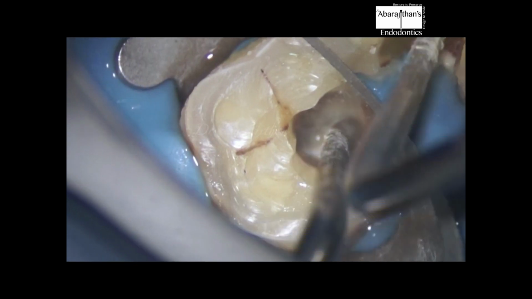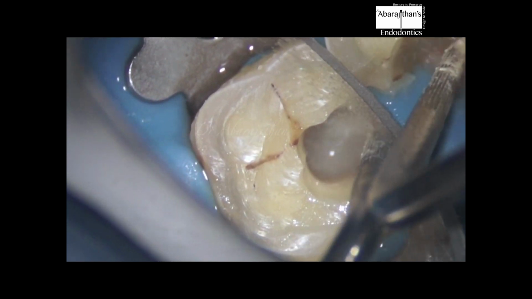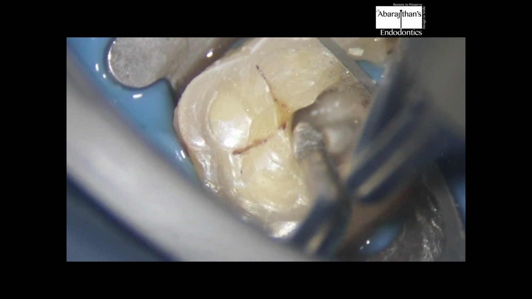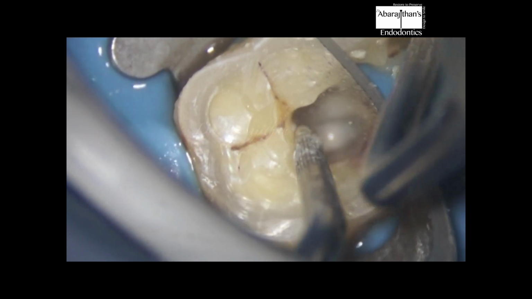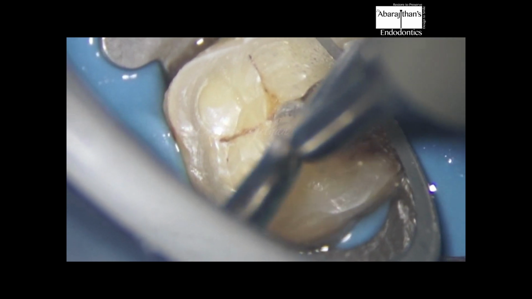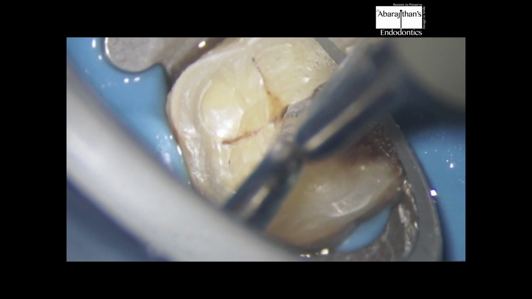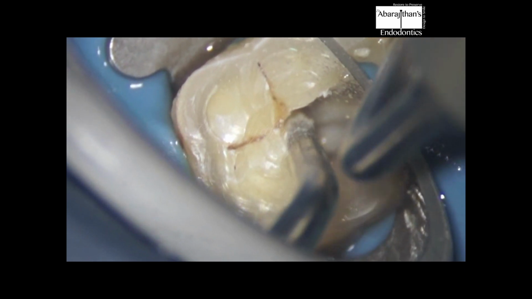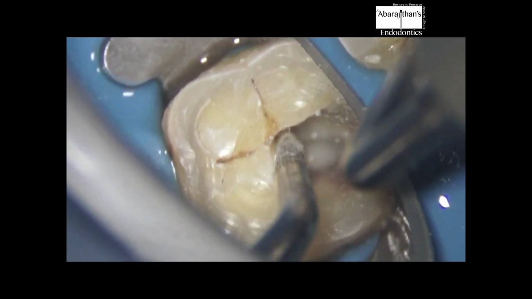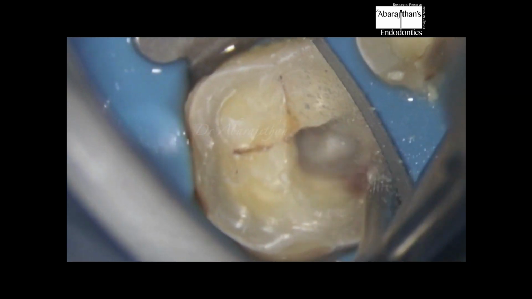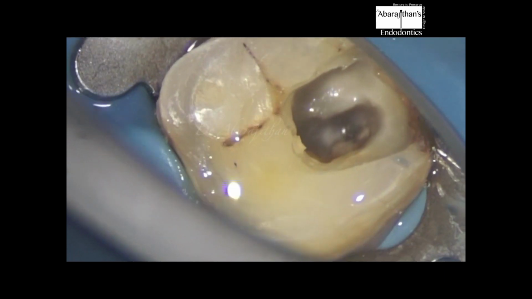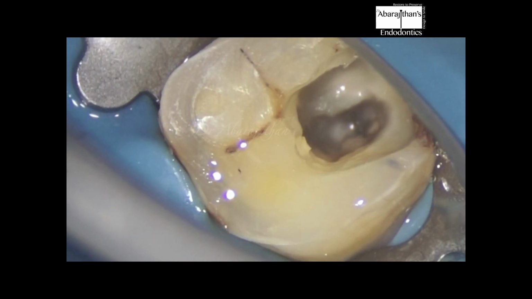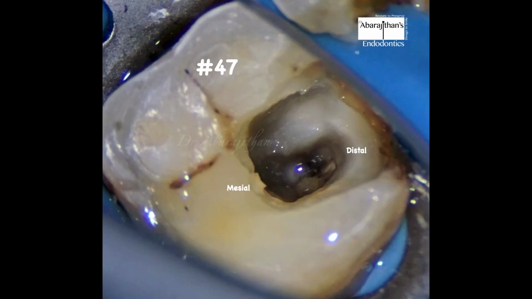So at this stage, we stop using air rotors. We use ultrasonics, which will help me work with vision, and it's very slow and precise so that we don't unnecessarily remove excess of healthy dentin. I'm able to remove exactly where I want to remove. Even caries removal is possible. And at this stage, we stop here.